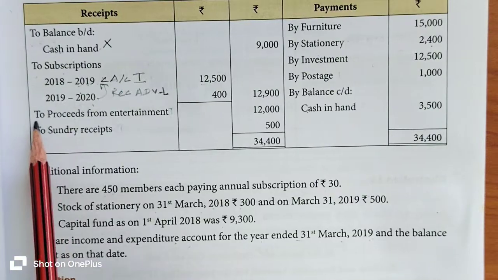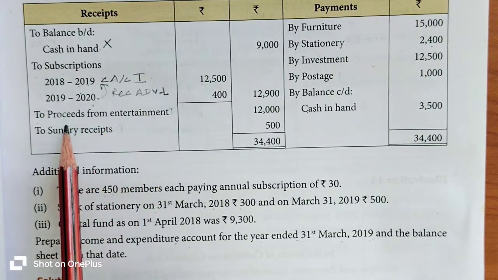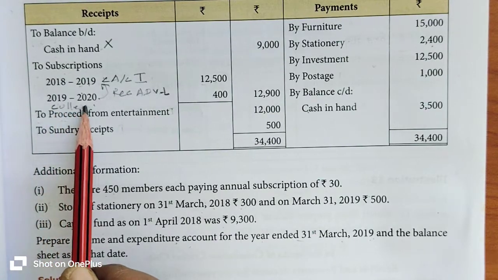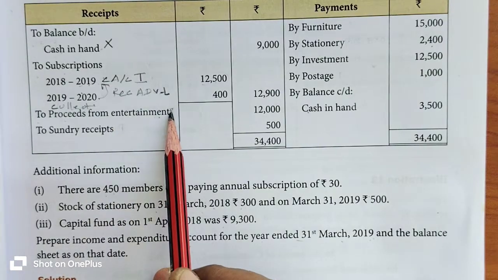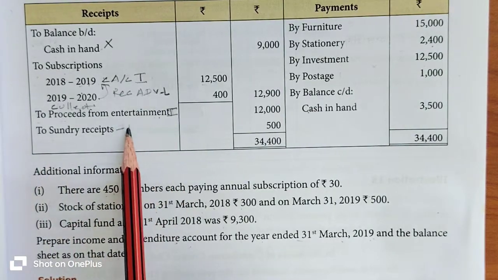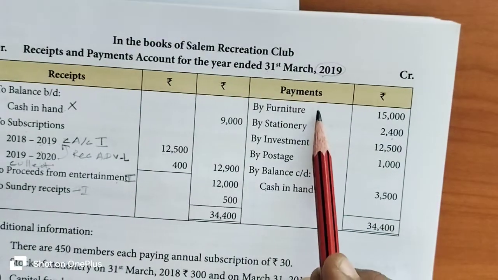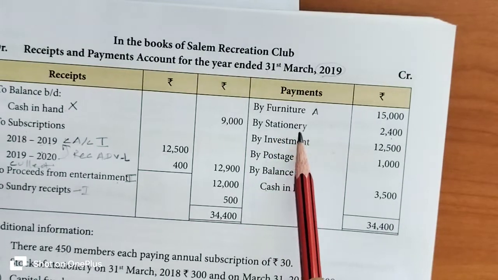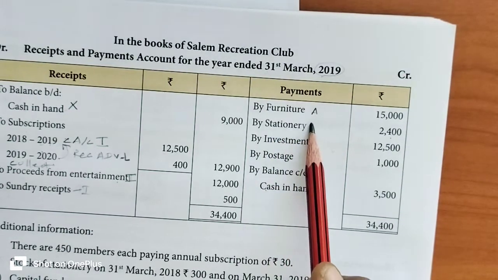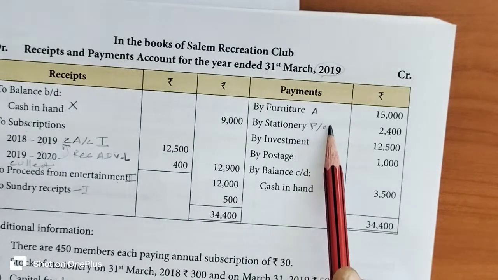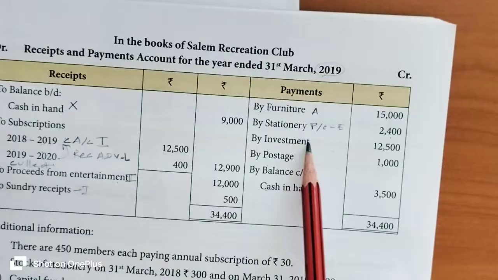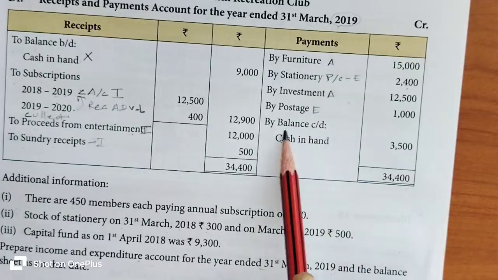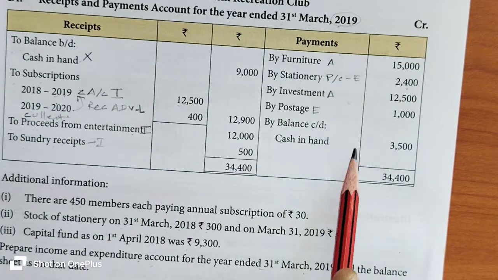Then the proceeds from entertainment they have collected are income. Sundry receipts mean income. Furniture is an asset item. Stationery is purchased or consumed, which means expenditure. Investment is an asset item. Postage is an expenditure. Balance carried down means the closing balance of cash in hand, and it goes to the asset side of the balance sheet.